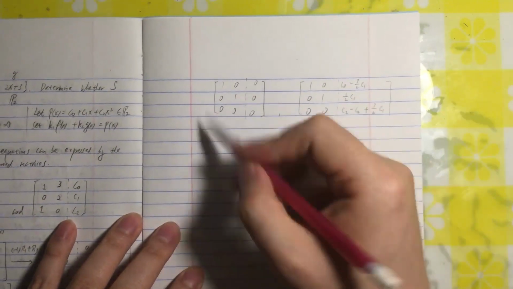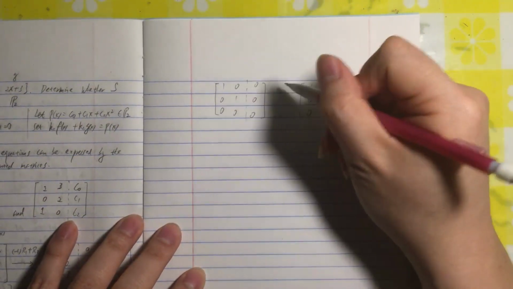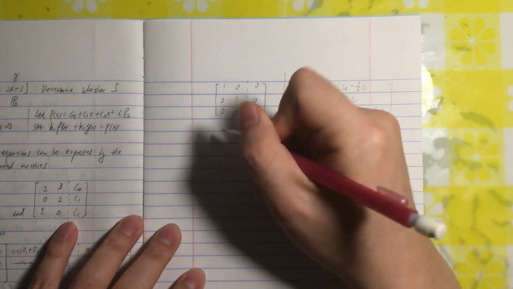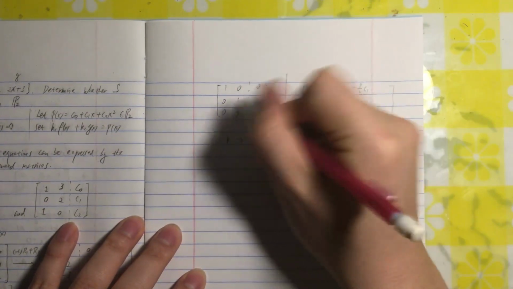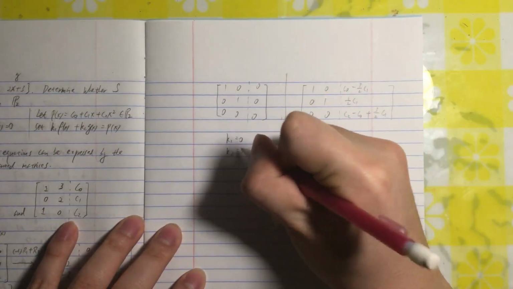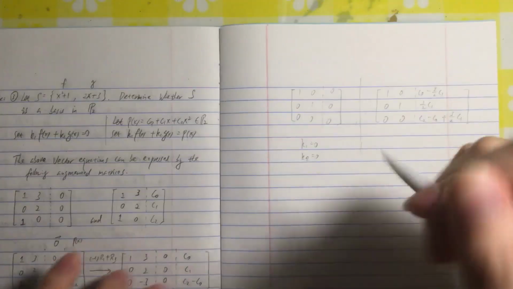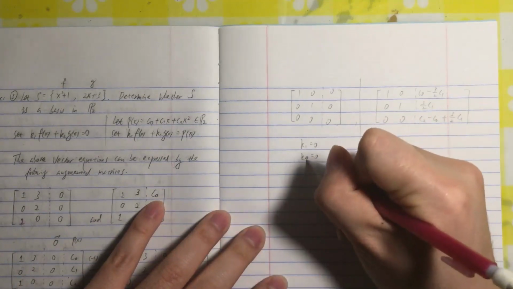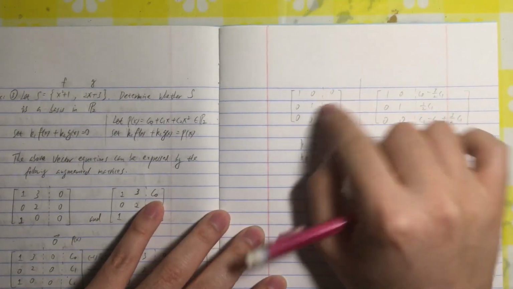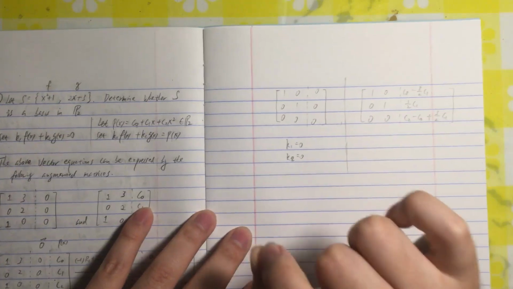Then, in the first equation, you can see that the only solution is k1 equal to 0, k2 equal to 0. If the only solution is k1 equal to 0, k2 equal to 0, that means S is linearly independent.